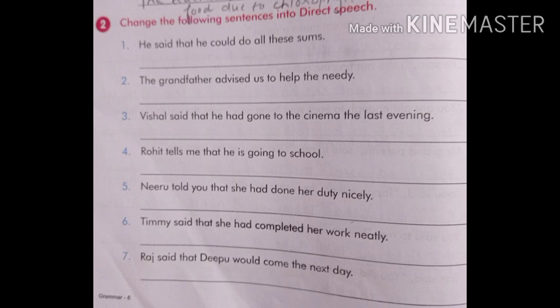So we do not make any change in that. And Rohit is the third person, and "me" is also coming, so it is the object part. So Rohit, "tells" will change into "says to", because the object part is also there. So Rohit says to me, then comma, and within the inverted commas you have to put that he is going to school. So it means that he is here, so Rohit is also here. So it is changed into the third person because of Rohit.